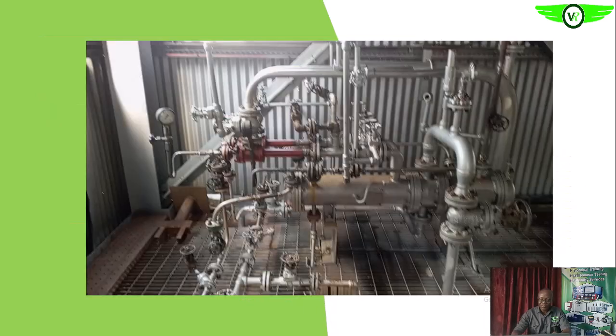So here we have an example of a vacuum system that helps to pull vacuum. This here is attached to the exhaust system of the steam turbine, and it's connected to these two ejector systems.